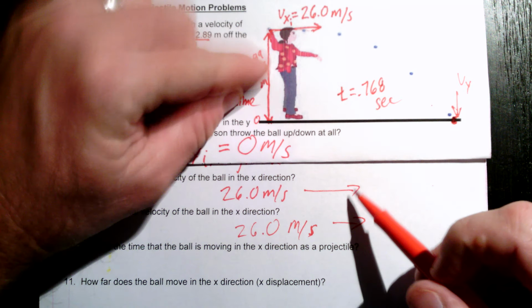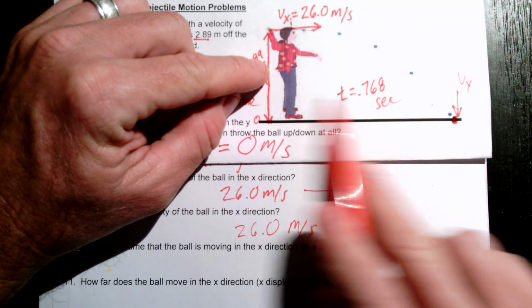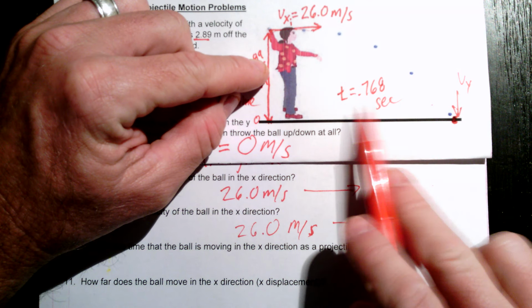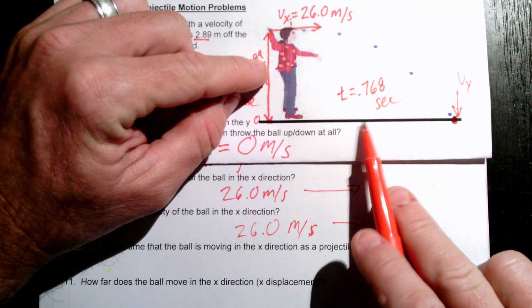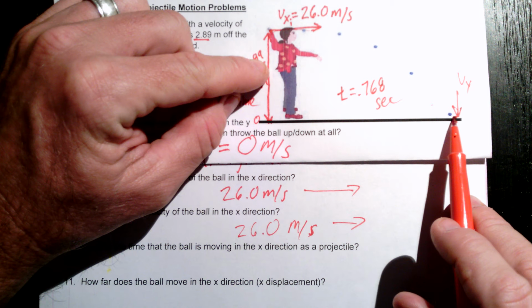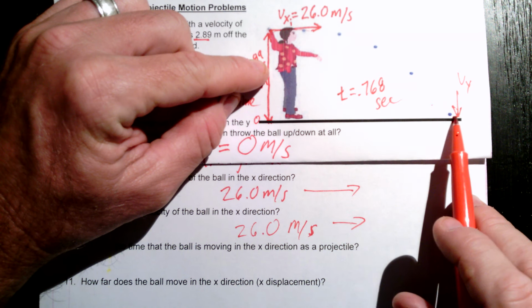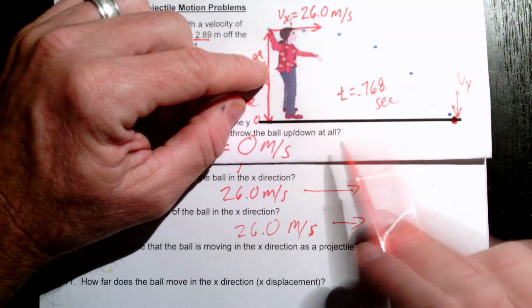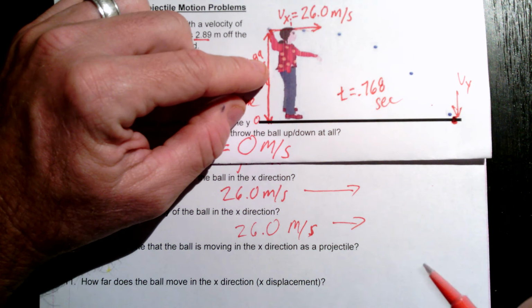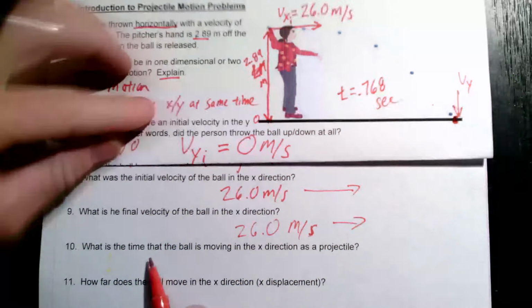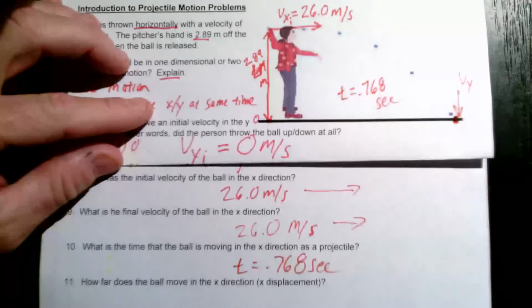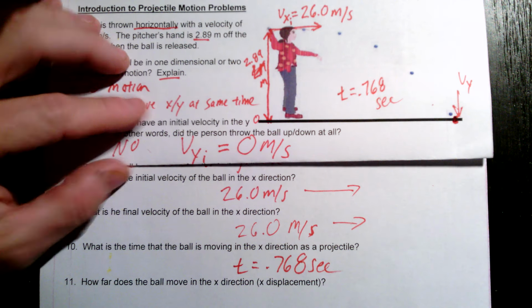Now, the whole time it's dropping, it's also covering a distance in the x. Well, as soon as that time is up, as soon as it hits the ground, it stops covering any more distance in the x direction because it hits the ground. It stops. So the time in the x is always the same as the time in the y because there is only one time. So the time, that's pretty easy. I didn't even have to do any math there.